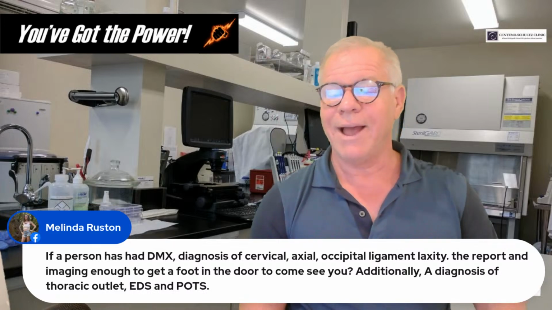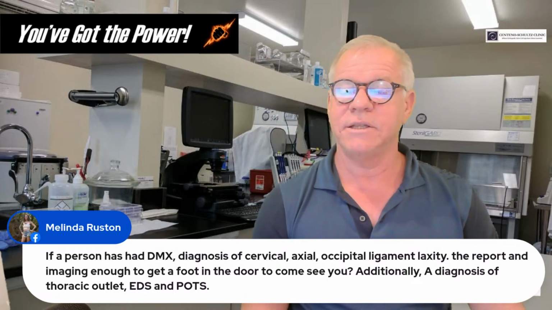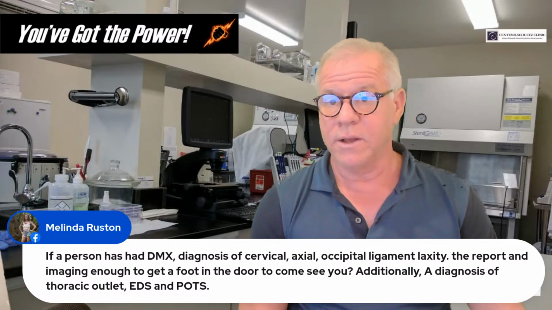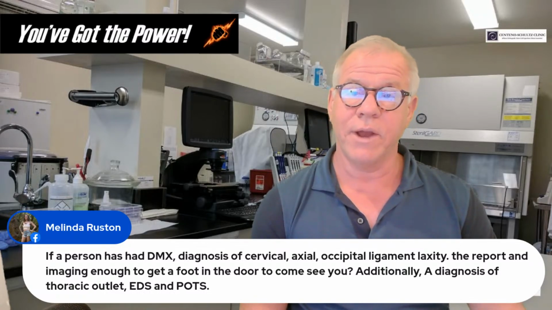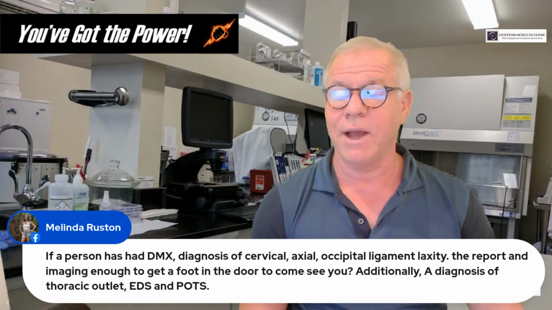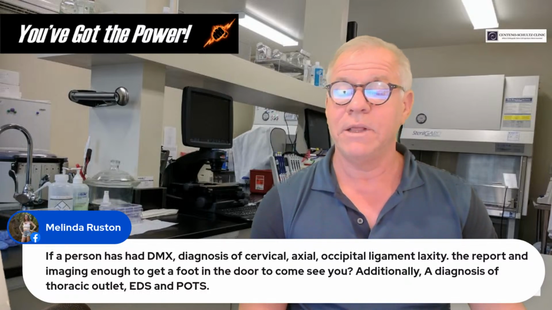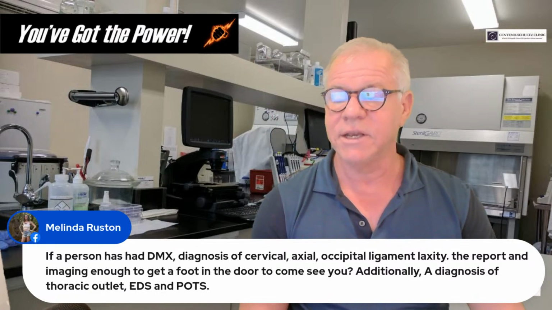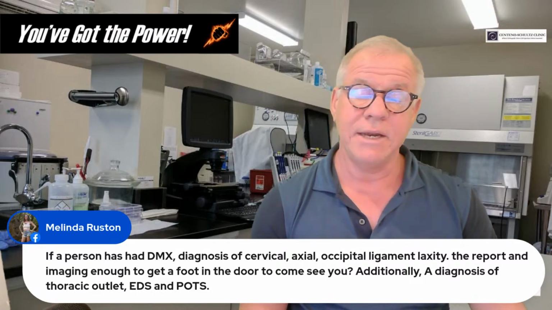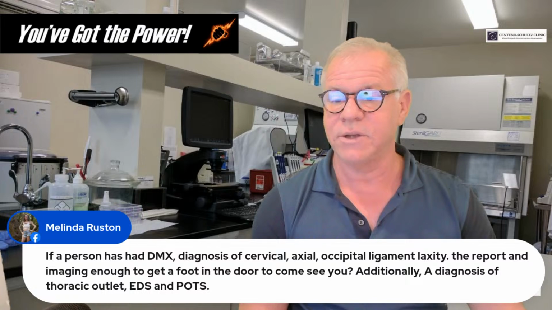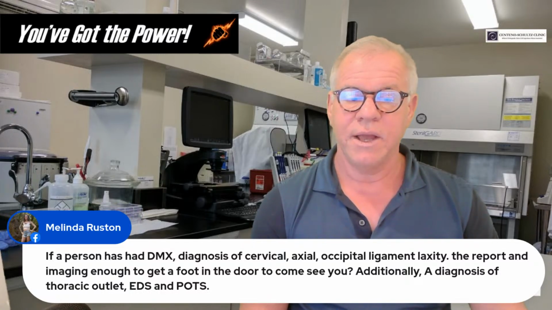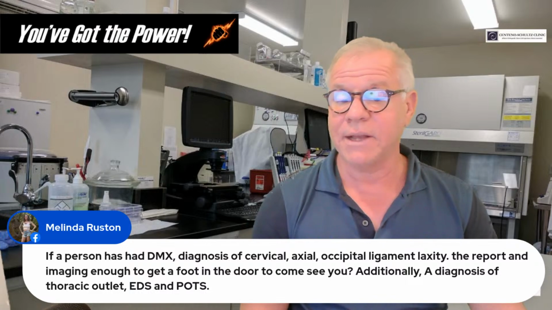Now, the only thing I'll rely on the report on is the measurements. But in my experience, half the time those are wrong, meaning that we can find the correct measurements off the person's MRI DICOM file. And when we look at those measurements and compare them to what's on the DMX, I can then double check to make sure that those measurements are in fact correct on the DMX. So again, I think a DMX is great.